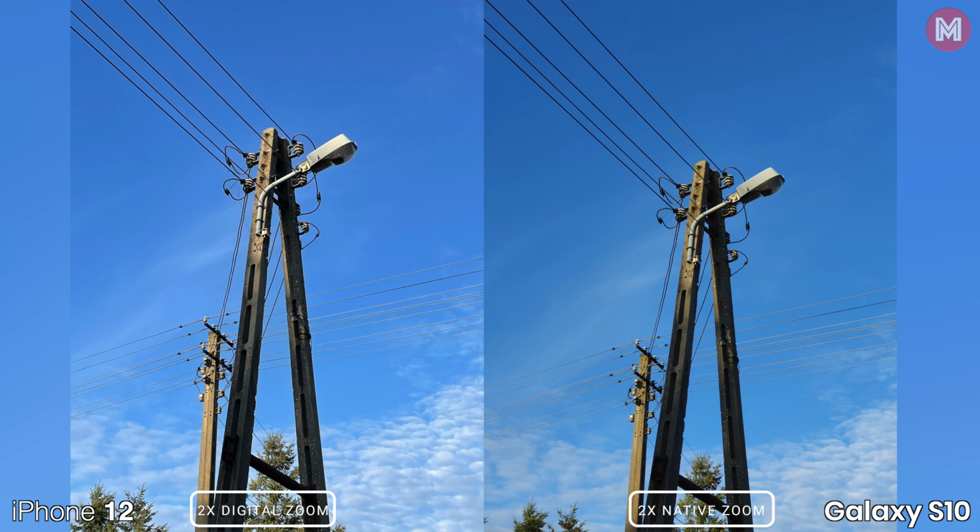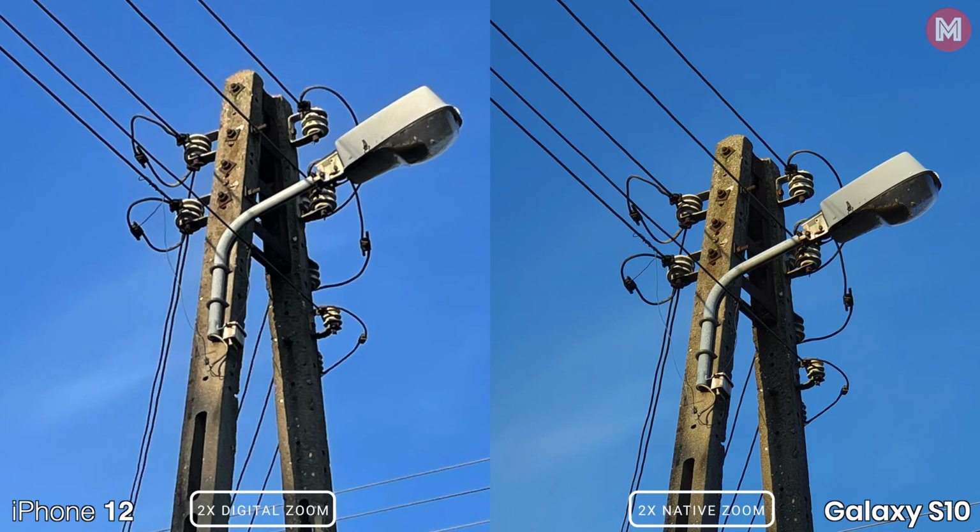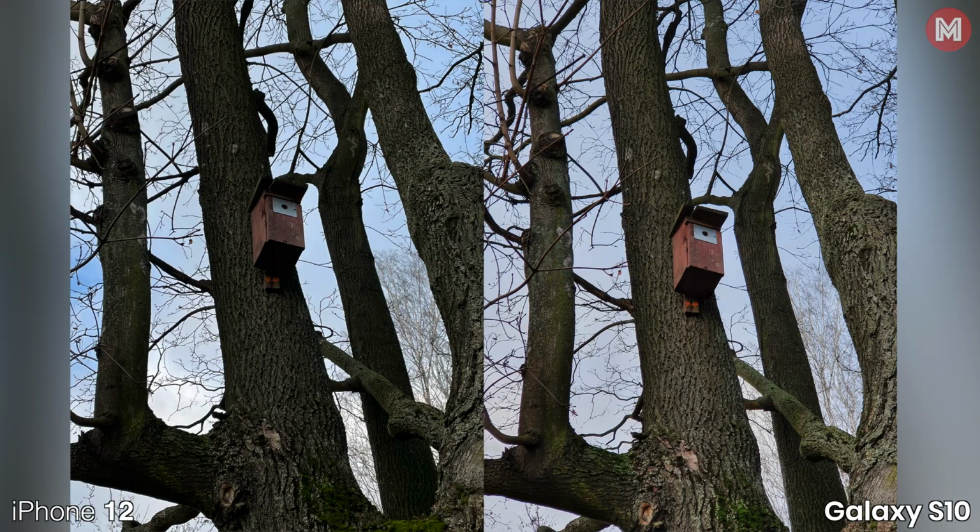I can already see more details, more texture and much nicer depth of field from the S10's native telephoto module. Going into the crop, I think you see for yourself, nothing is like the dedicated telephoto module. And once more, if you need those zoom abilities, choosing between the two, the Galaxy S10 wins hands down, no reason to check that further.